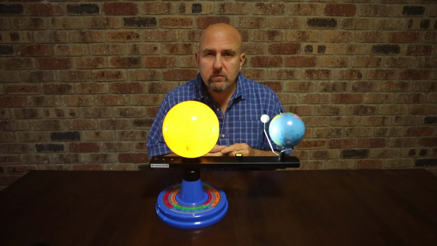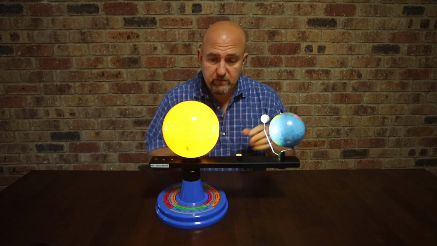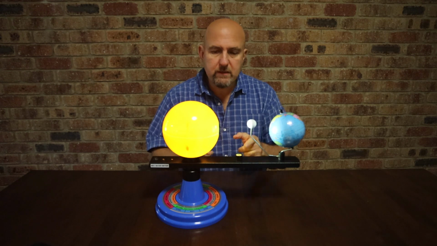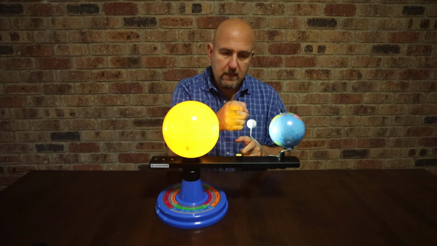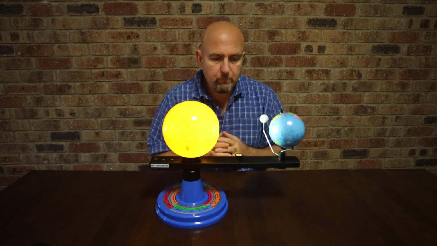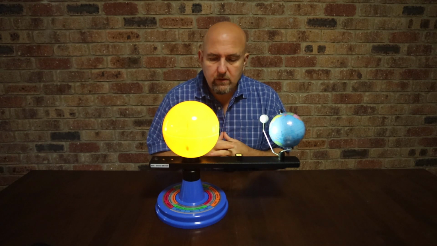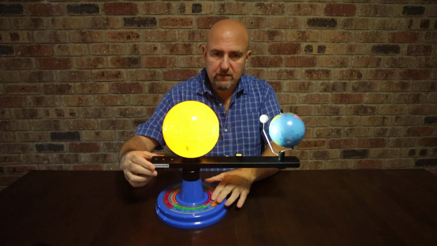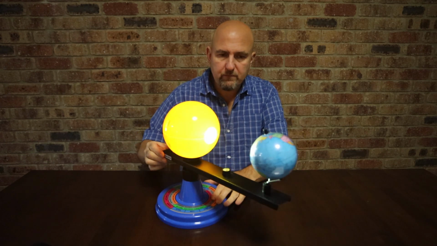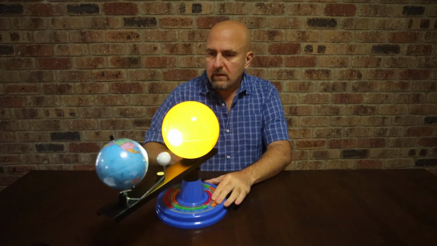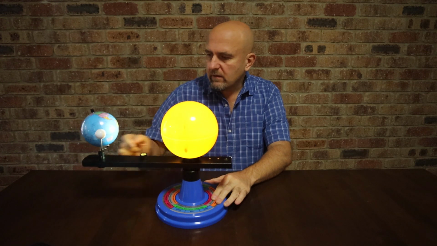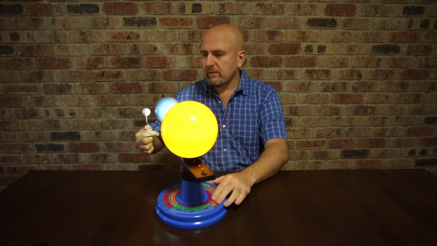Just a few features of the model to start with. Obviously you can see the three important heavenly bodies. We've got the Sun, the Earth and the Moon. We've also got the capacity to show orbits. So as you can see, the Earth is moving in orbit around the Sun.